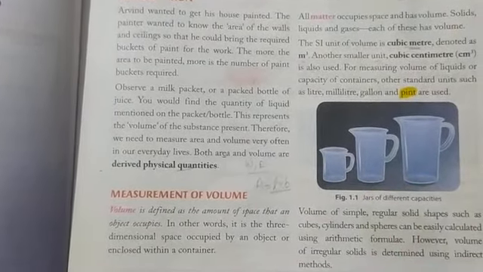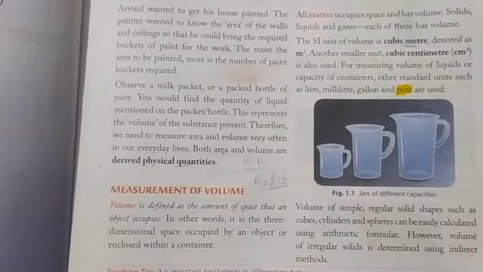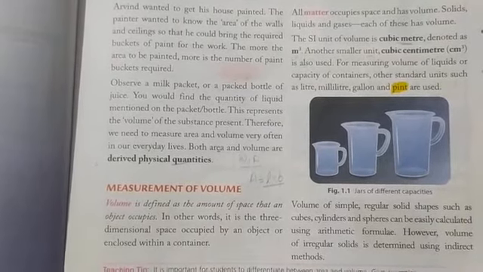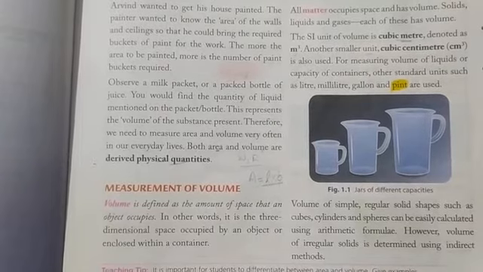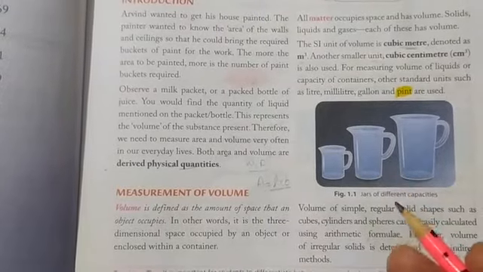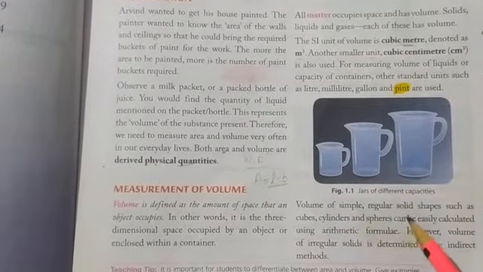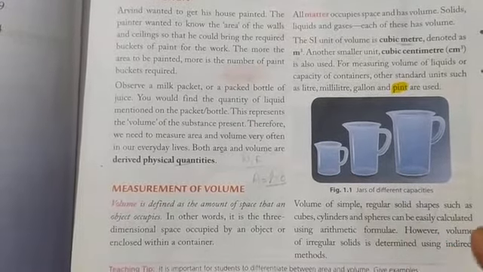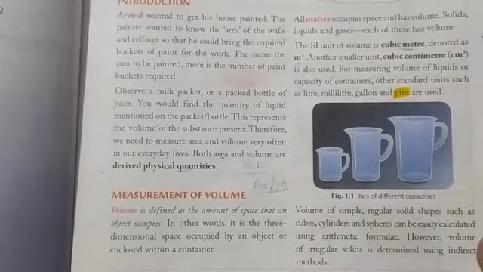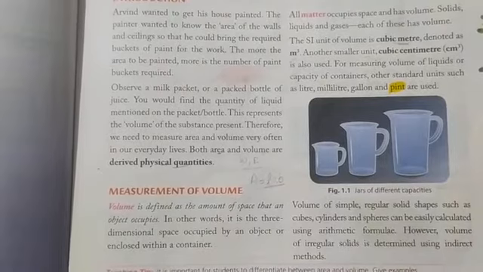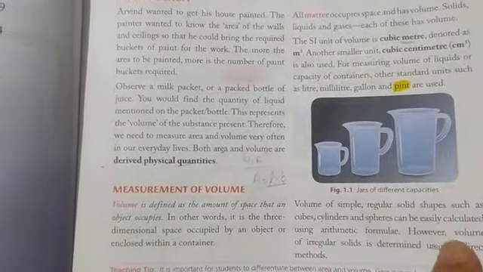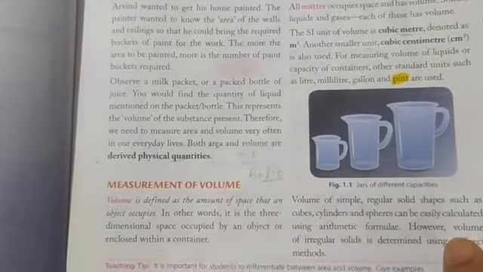Now how can we measure the volume of various substances? We can have regular shaped objects and irregular shaped objects. So the volume of simple and regular shaped objects can be calculated by using arithmetic formulae. What are the regular shaped objects? Like cubes, cylinders, spheres. The volume of these objects can be easily calculated using arithmetic formulae, but the volume of irregular solids is determined by using indirect methods, and one of them is known as the displacement method. So we will learn about that method in detail further.